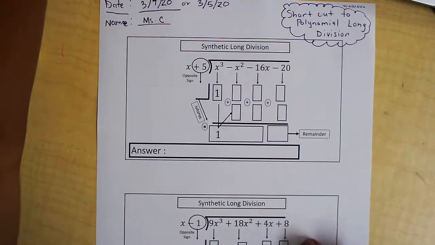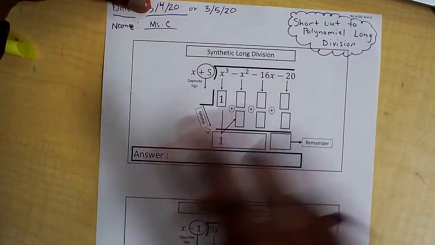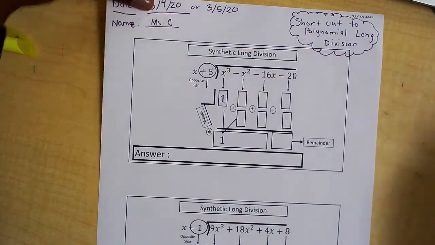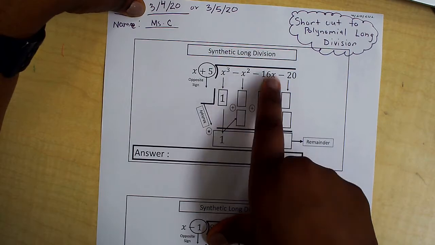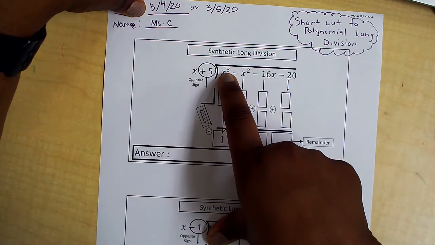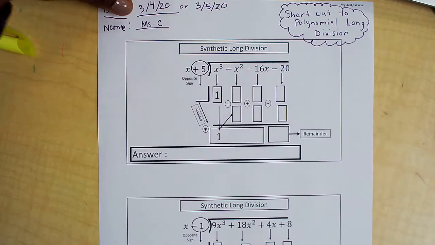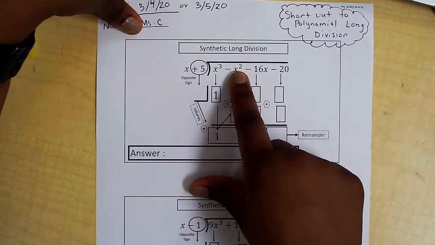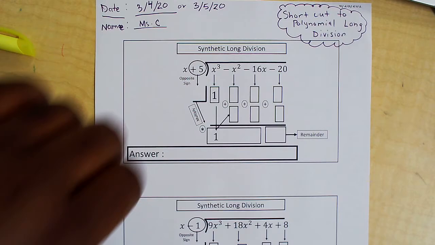When I'm doing synthetic long division, notice first I have it set up like I'm going to do polynomial long division. Notice that I have my variables in order by degree. Remember, the degree is the exponent. My leading degree is the highest exponent, and they're going in order from greatest to least. That is very important that you do that.